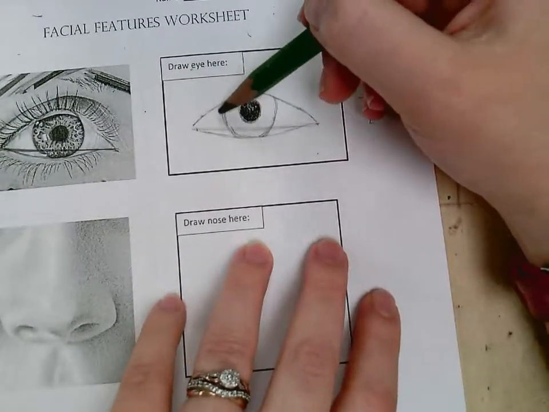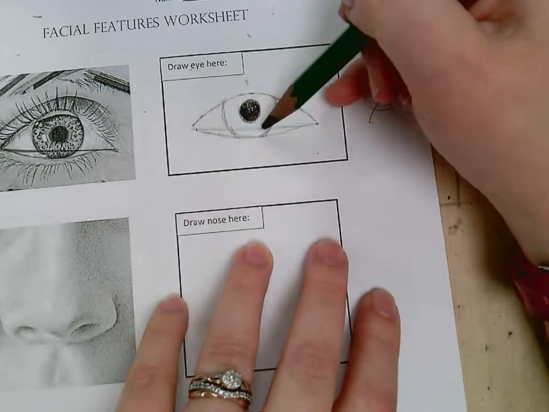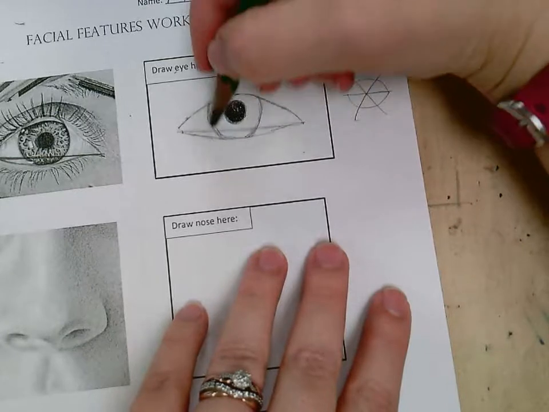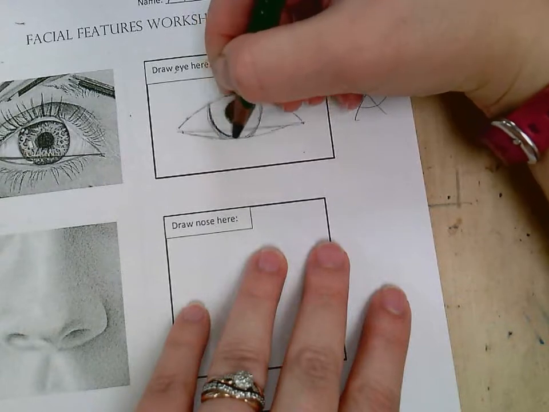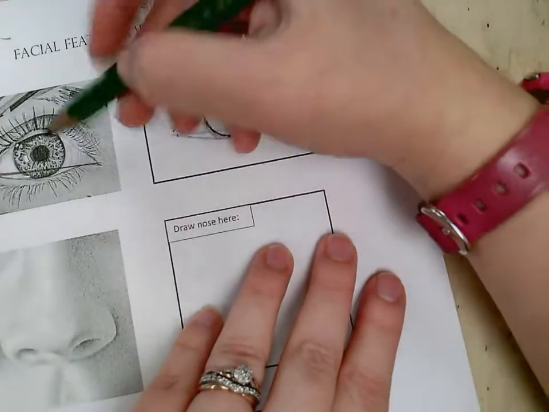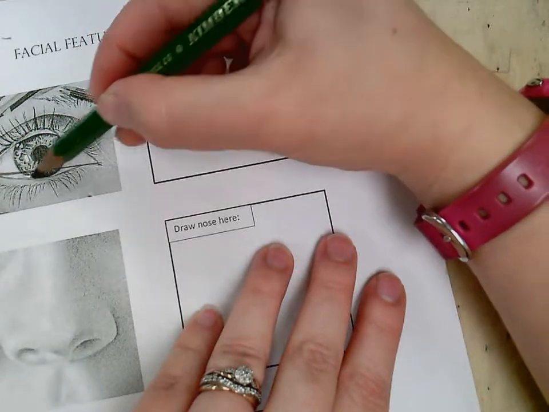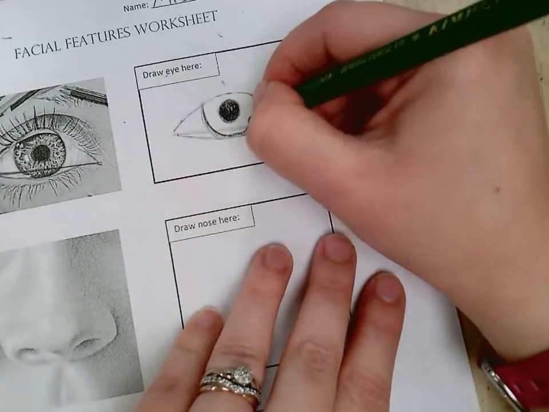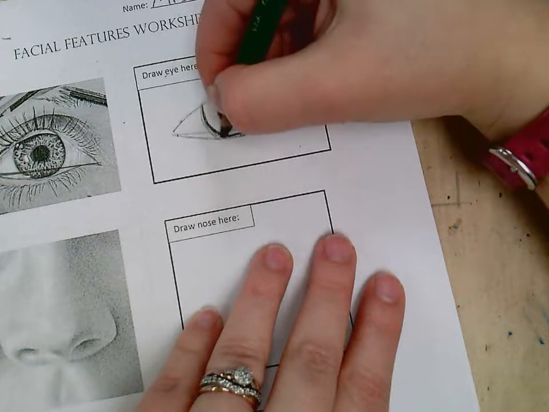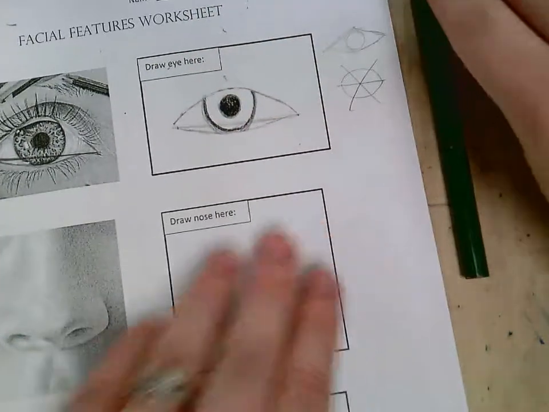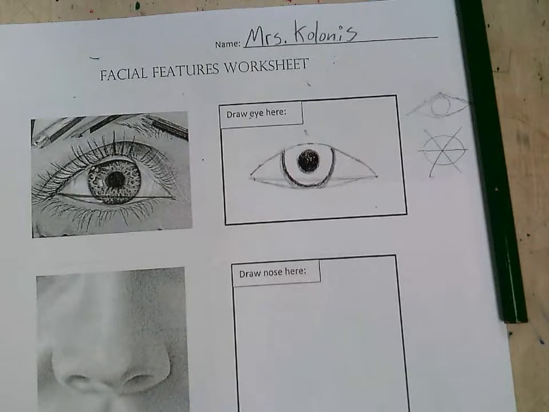If your iris, the big part of the donut, if that looks like a circle enough to you, then you can darken up just the edge, just the outline of that circle, because you can see in the picture that the outline of it is darkened. I'm going to come around and check on how everybody's doing.